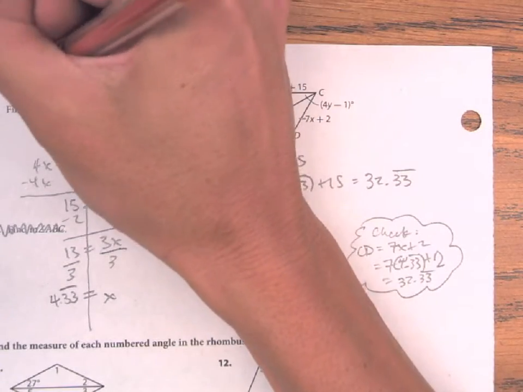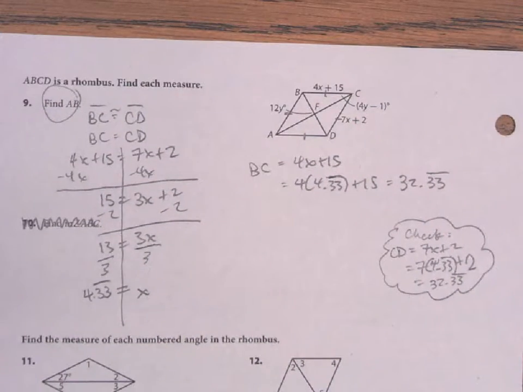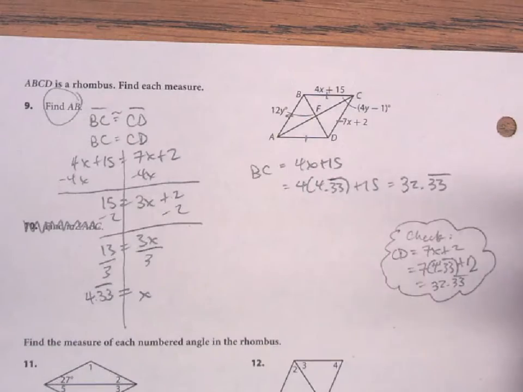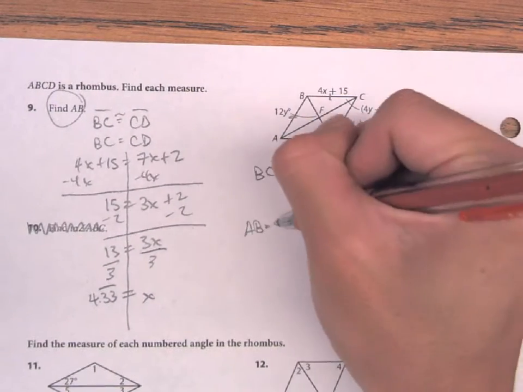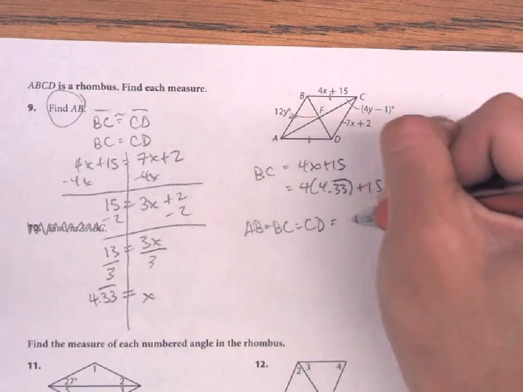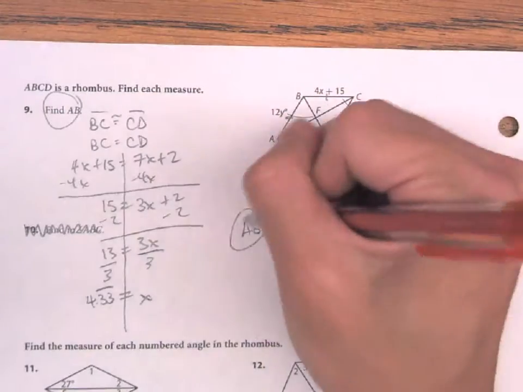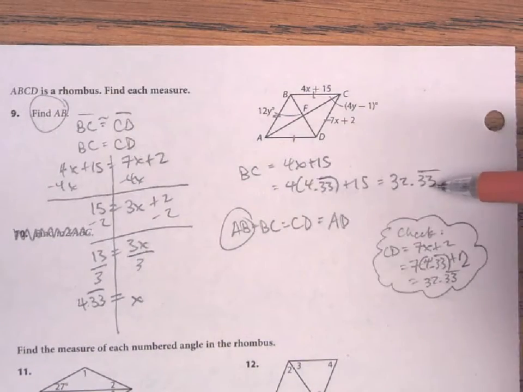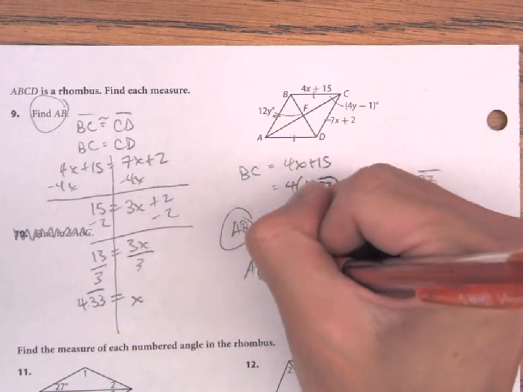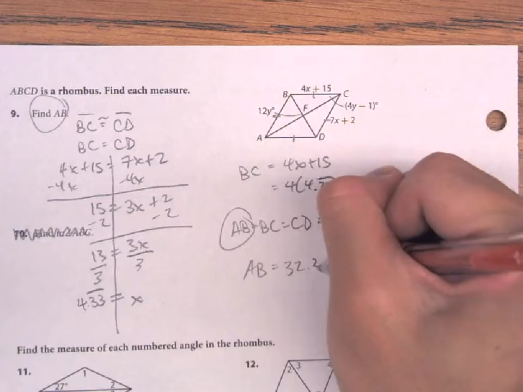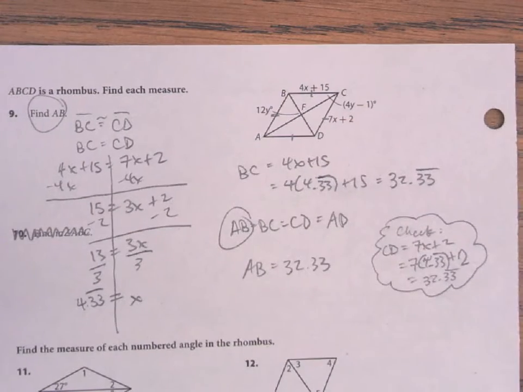But our goal was to find AB. So if we want to find AB, we know that AB equals BC, which equals CD, which equals AD. The only one we needed was AB. If we know that BC is 32.33 and CD is 32.33, that means AB has to be 32.33.